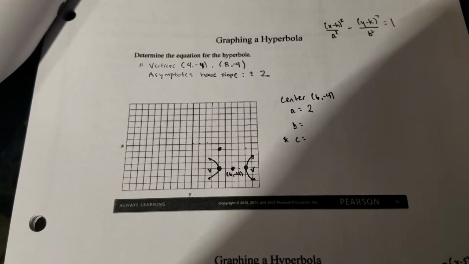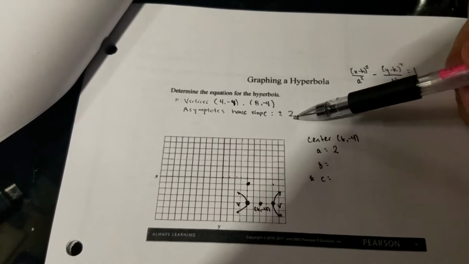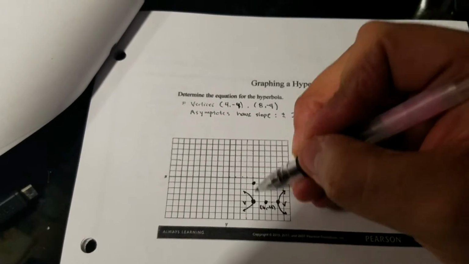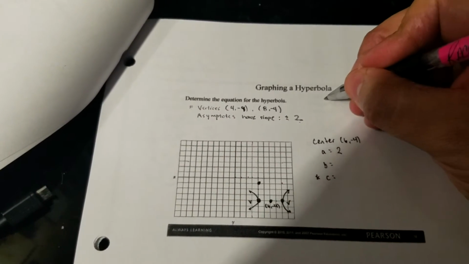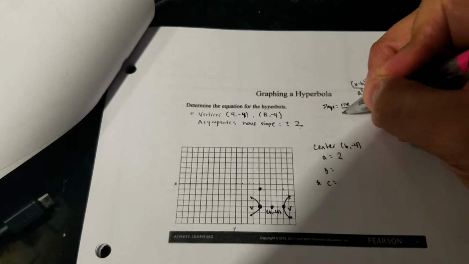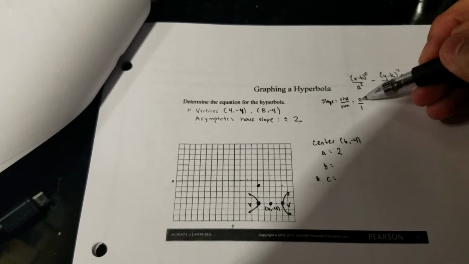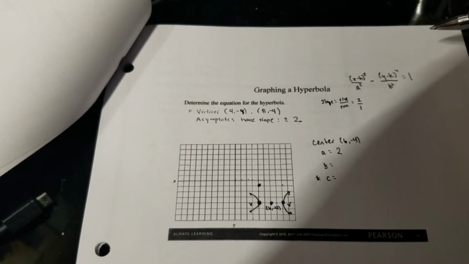Okay, now this is what I'm going to do here. They didn't tell me anything about the focus length. They didn't tell me about the minor axis. What they told me was the asymptote slopes, plus or minus 2. So, guys, remember, slope is just rise over run. So if it equals 2, remember, we'll put it in a fraction, 2 up, 1 to the side.